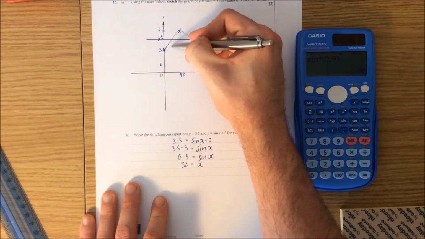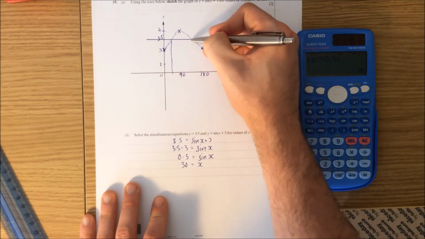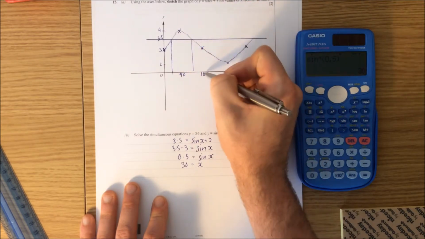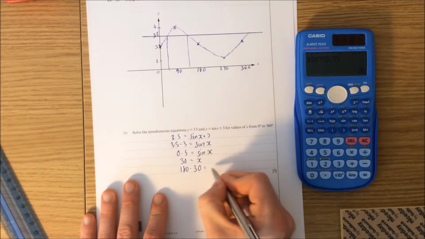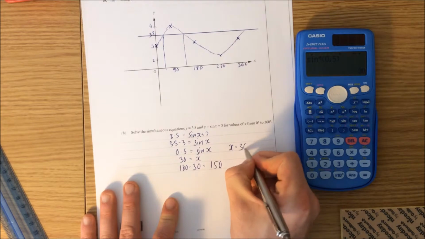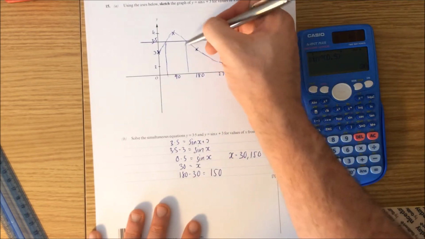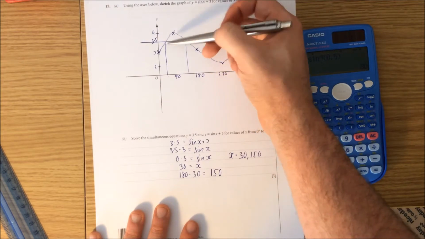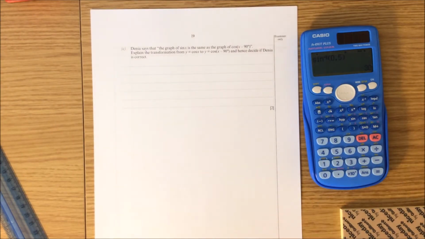Now this solution here must be the 30-degree solution. We also need to find this solution here. So we are going to do 180 minus that 30, which will give us 150 as the other solution. So x could be 30 or 150. Remembering that the gap between here and here will be the same as the gap between there and there because of this symmetry within the sine curve.